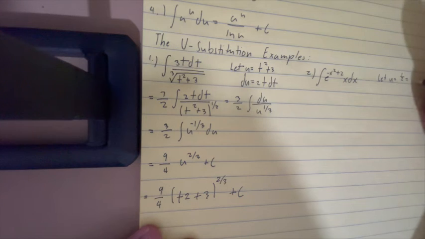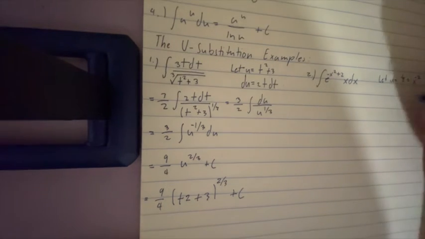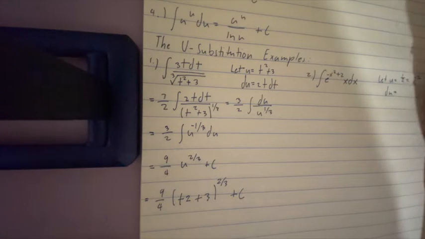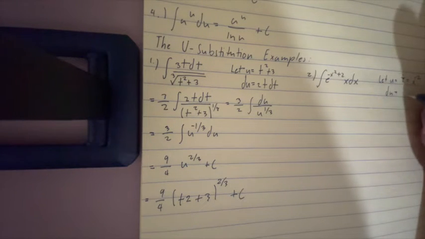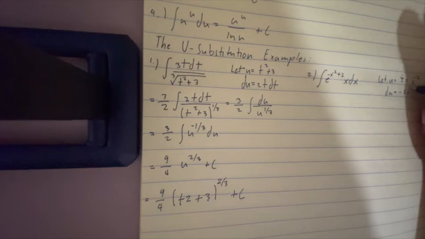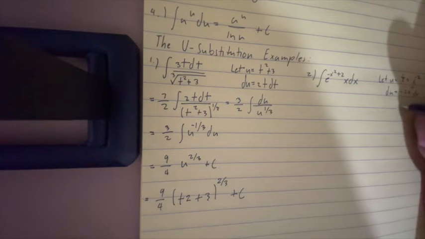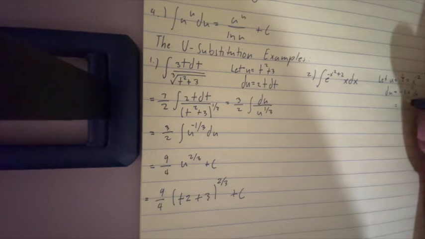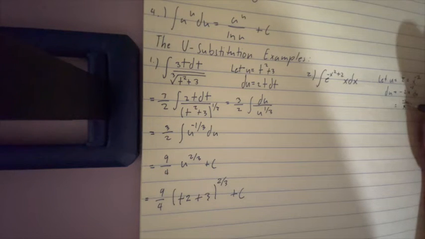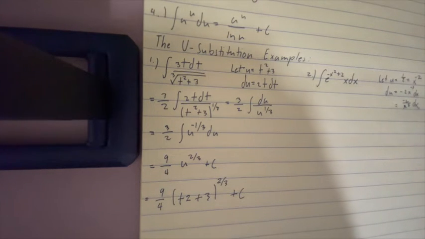The equivalent of this is negative x raised to negative 2. And du will be 2x raised to negative 3 dx. Simplified, 2 over x cubed dx.